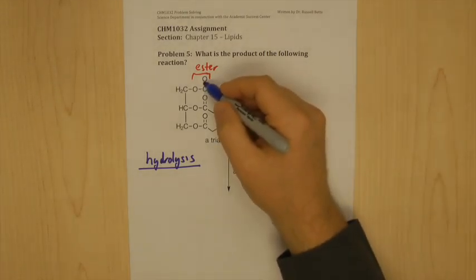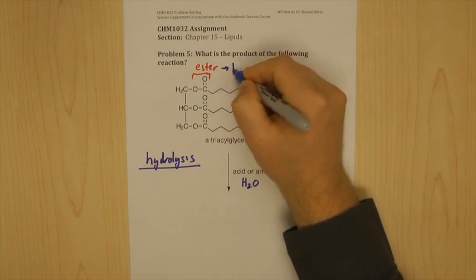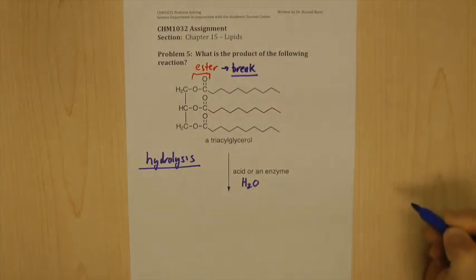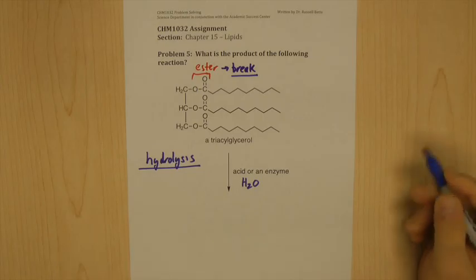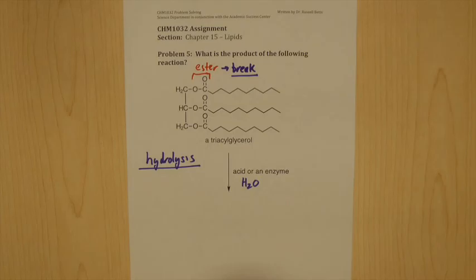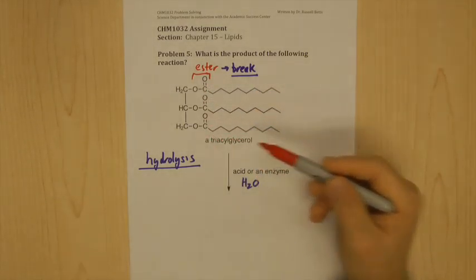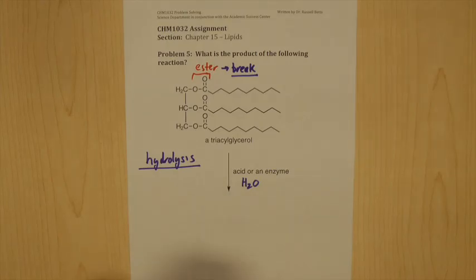And it's going to break the ester bond. So the ester bond is going to break. The ester bond is the bond that's going to get destroyed in this reaction. So the products will be, and all 3 ester bonds are going to go, not just one of them. All 3 are going to be hydrolyzed. So what the product will be, let me get my black marker here. You'll get this.